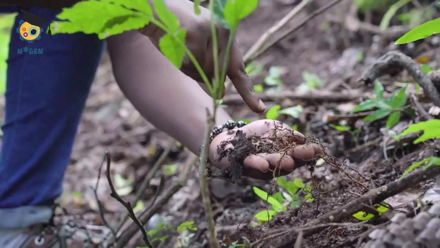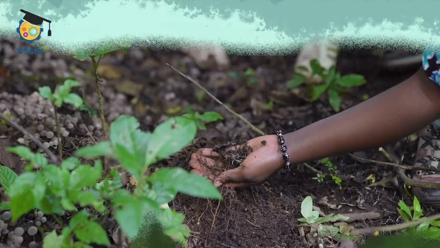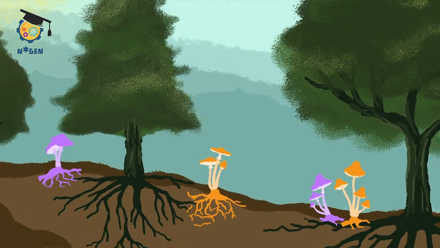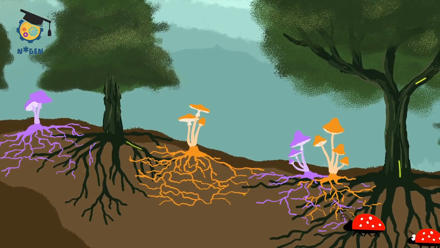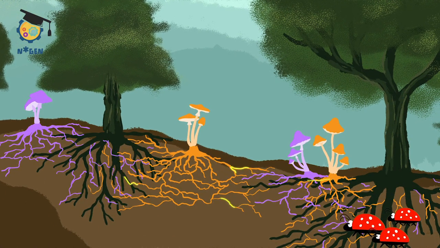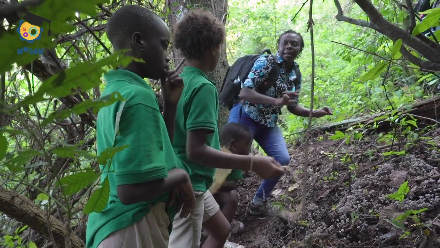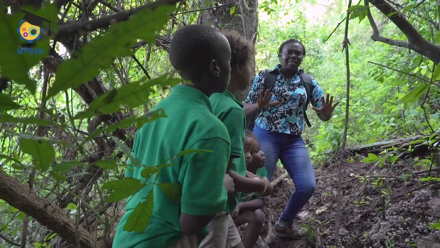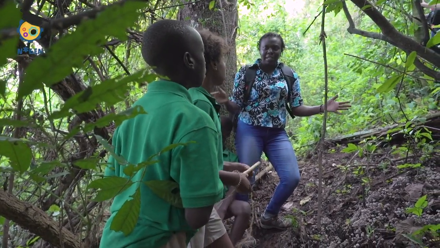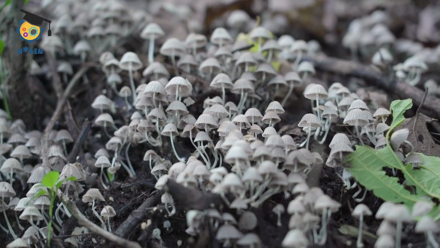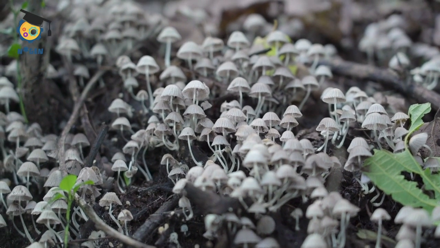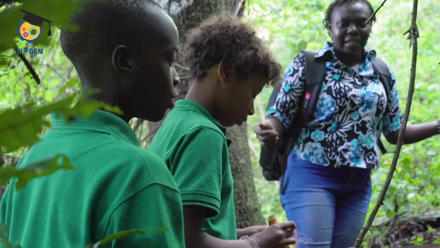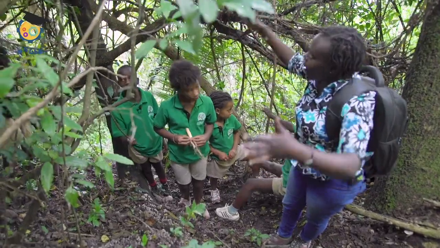These tubes will connect from one tree to another, sending warnings in case there is a pest or a parasite or an insect which wants to eat another tree. They will send that warning, so the other tree will prepare. It will also release chemicals which will make its leaves bitter, maybe if it's an insect which wants to eat it up. This is what we call the wood wide web.